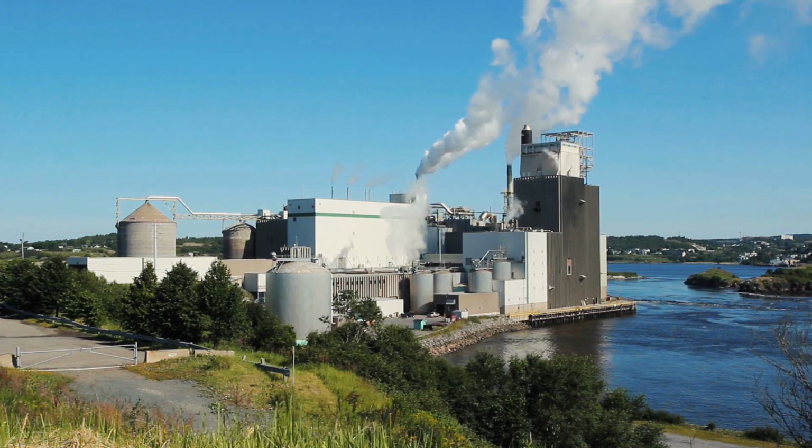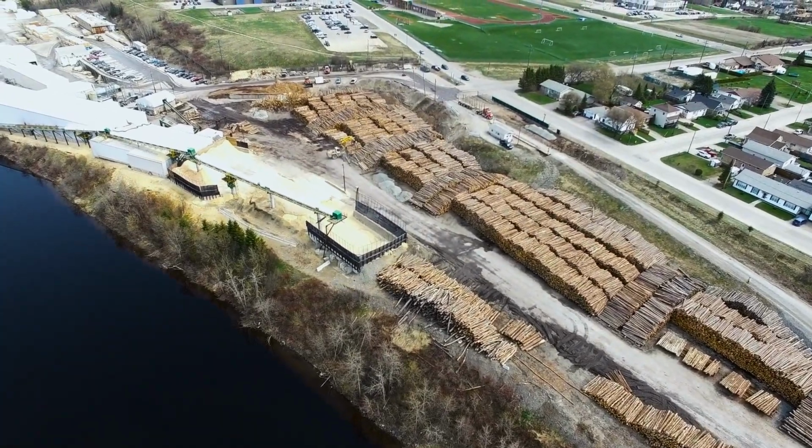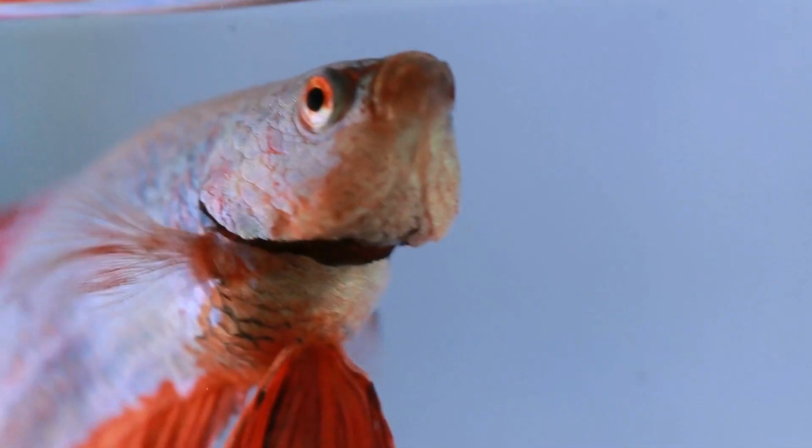These plant-based estrogens serve a role in the plants, but when they accumulate at high concentrations downstream of pulp mills or places like that, they can actually pose an environmental effect on natural systems. So we looked at the effect of these plant-based estrogens on Siamese fighting fish, which are betta fish, which are fish that I imagine a lot of y'all have had at some point in your lives. You can buy them at any pet store.